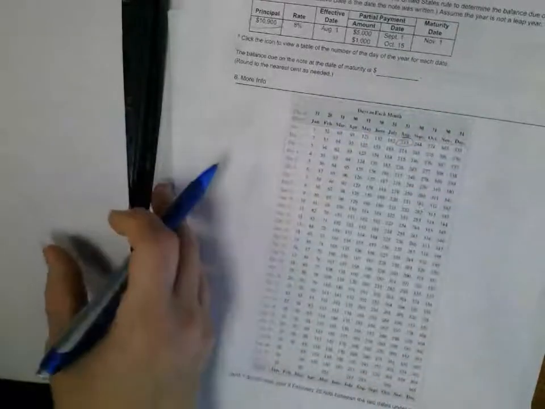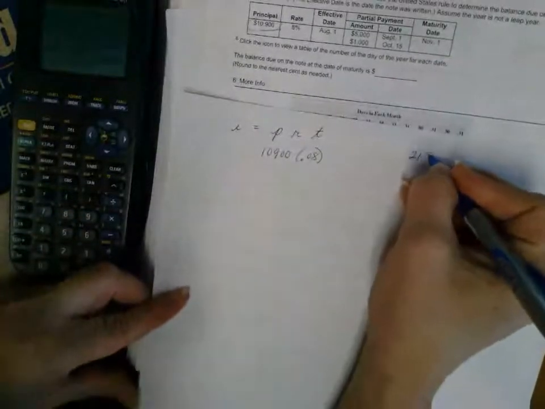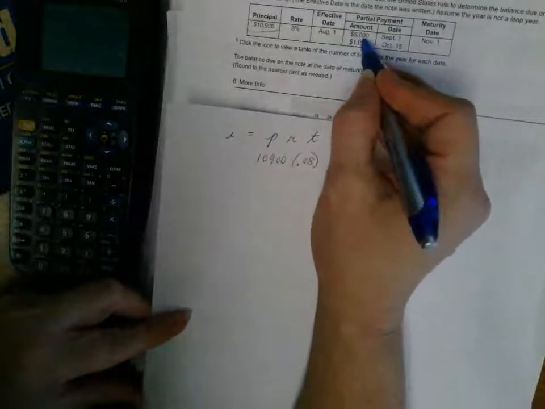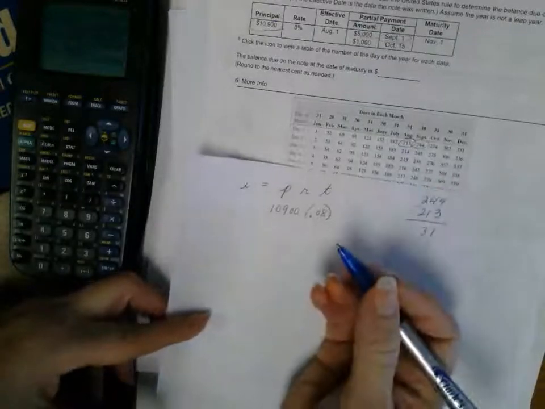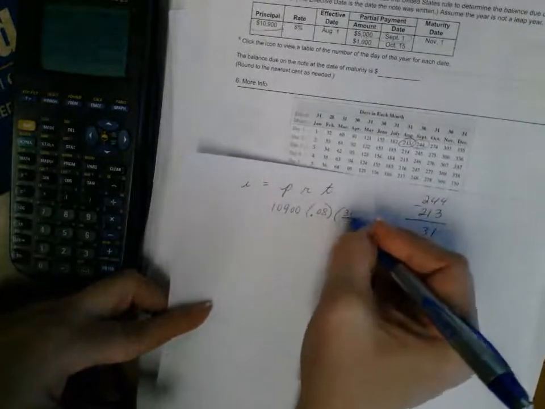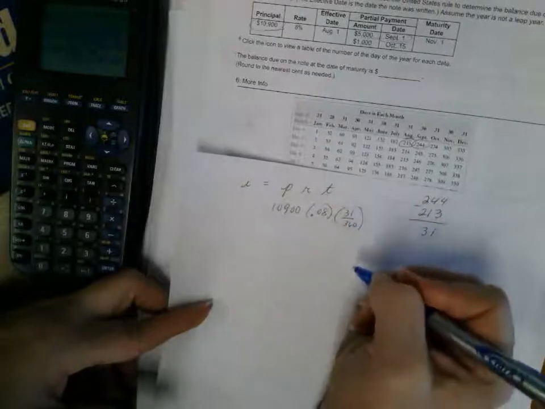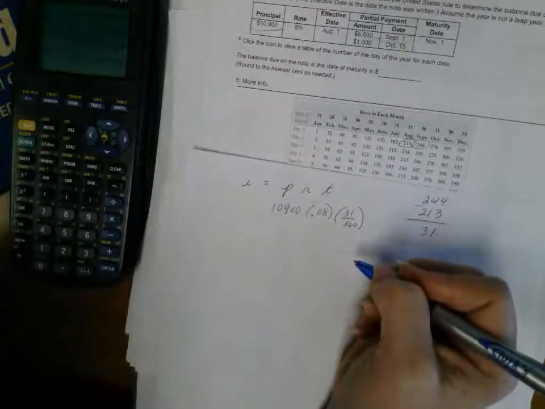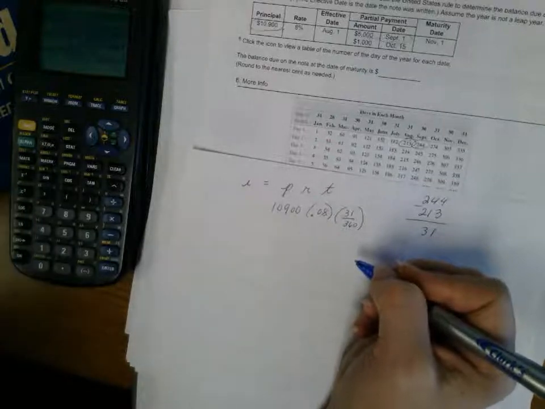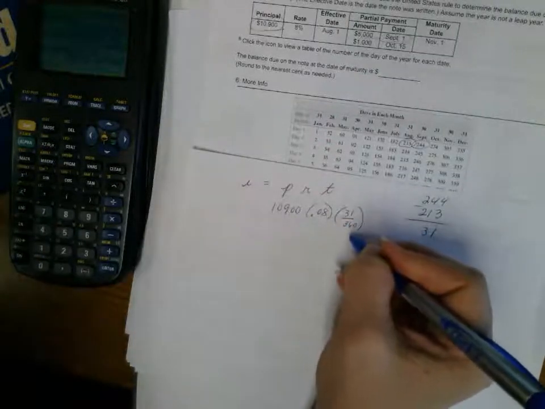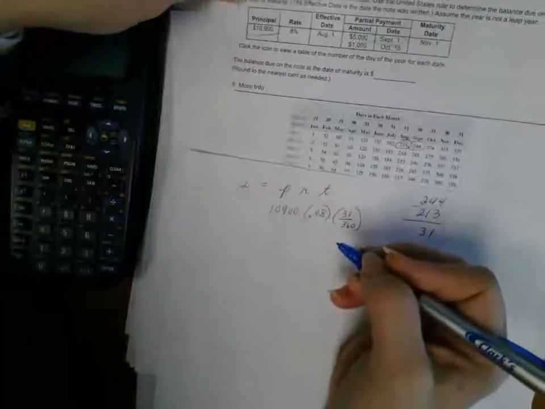So I use this handy dandy calendar to find August the 31st, and it's the 213th day of the year. So it originates on the 213th day of the year. I'm going to make a partial payment of $5,000 on September the 1st. September the 1st is the 244th day of the year, so let's subtract. That's 31 days, which you maybe knew. There's 31 days in August, so 31 days, and I'm going to divide by 360 as the default, even though I know there's not exactly 360 in a year. There's 365 or 366, but usually for calculating we use 360, unless otherwise stated.